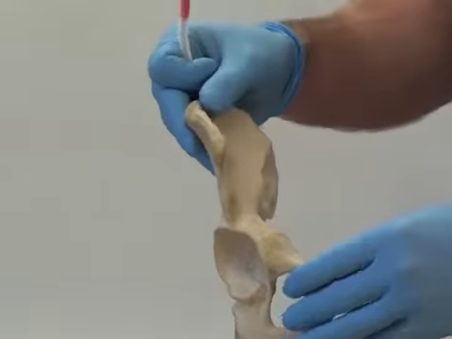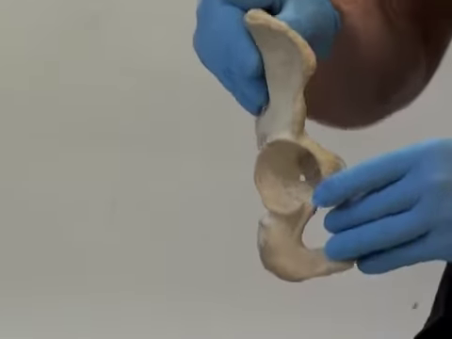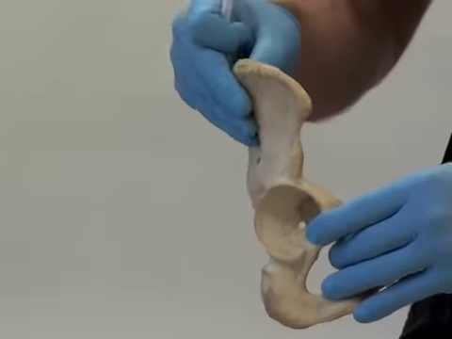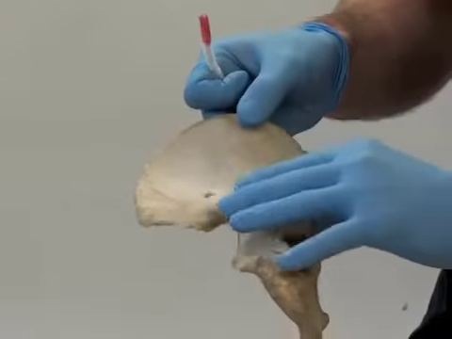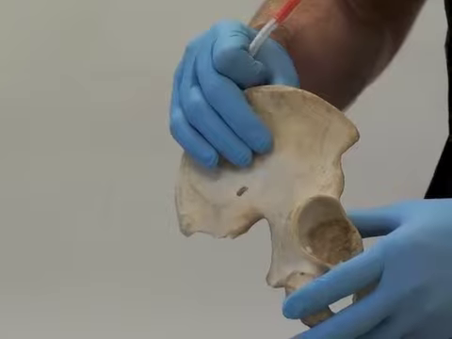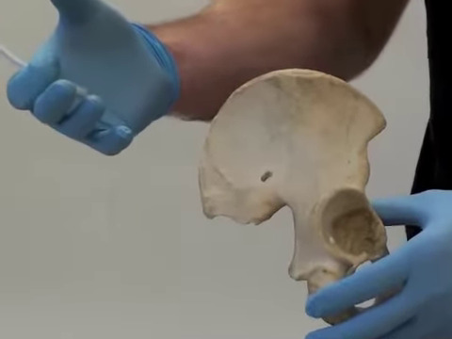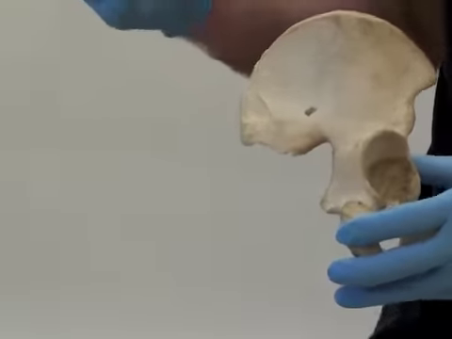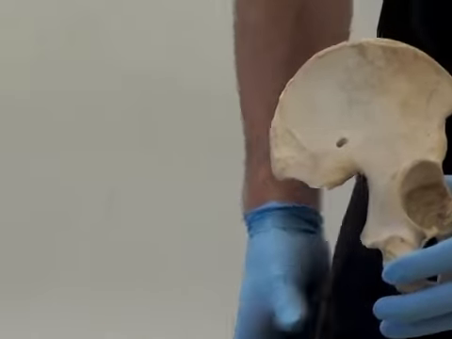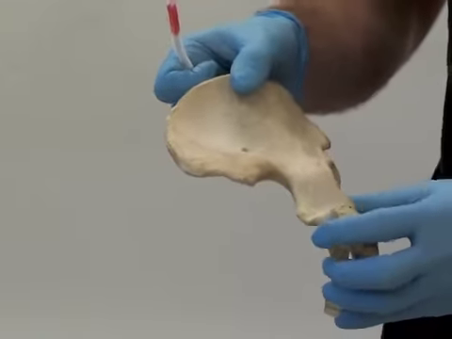So now we're going to look at both the 2 surfaces of the ilium. First, we're going to look at the outside surface, right here. The outside surface is called the gluteal surface. Gluteal is because that's where your gluteal muscles are going to attach, and it should not be that hard to figure out that that would be on the outside.